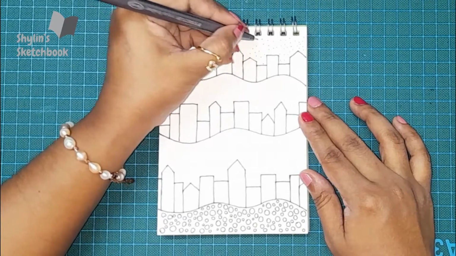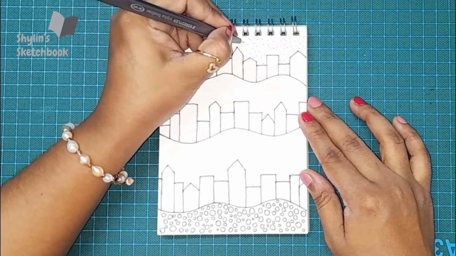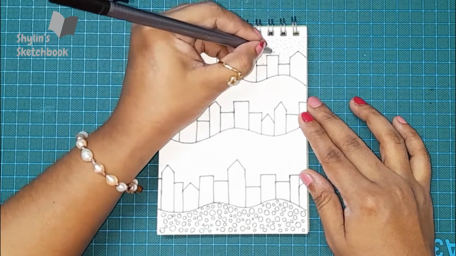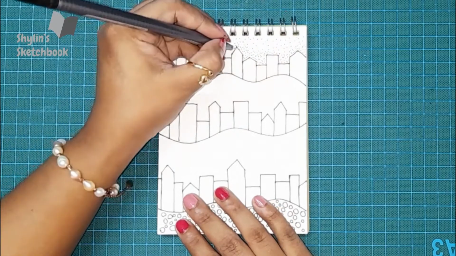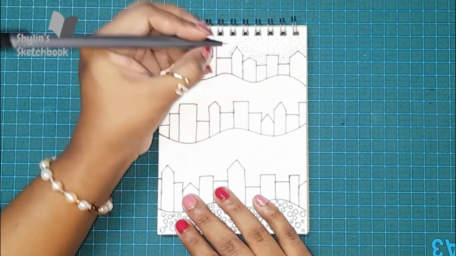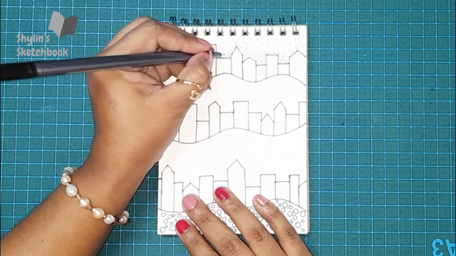Another simple pattern could be adding small polka dots. Also, you can create an effect of shading by increasing the density of the dots.